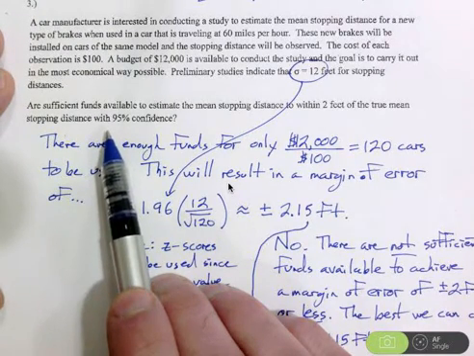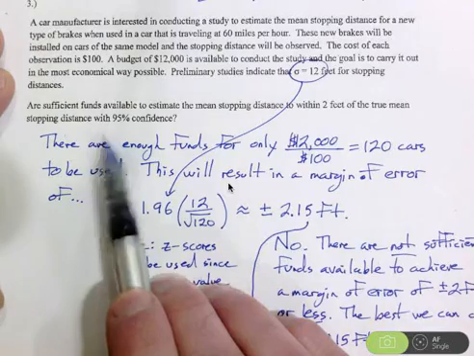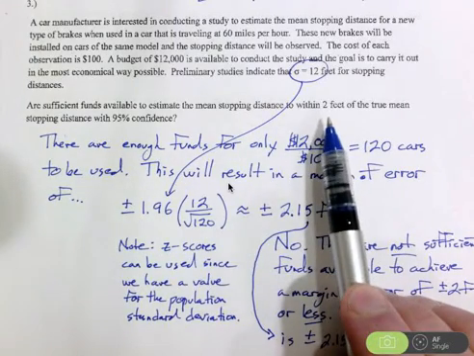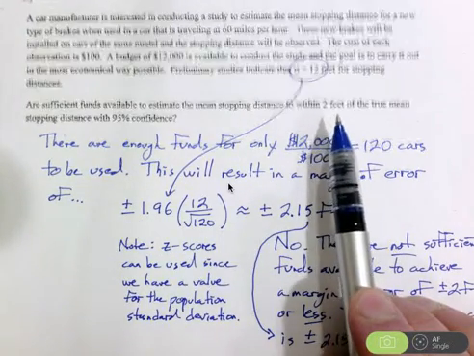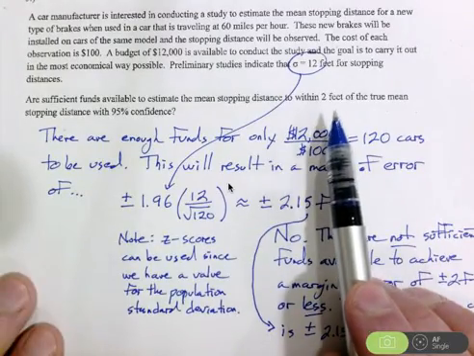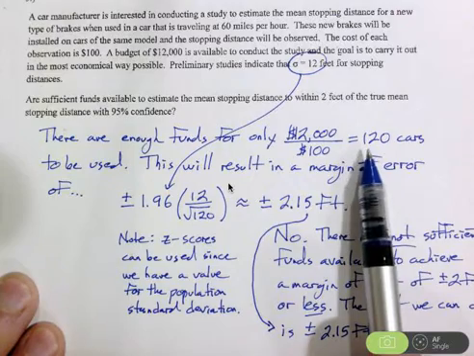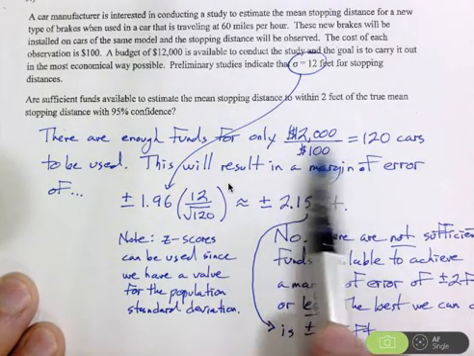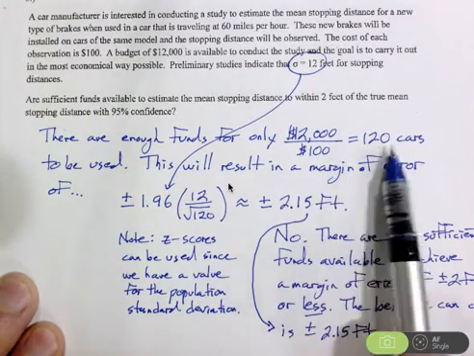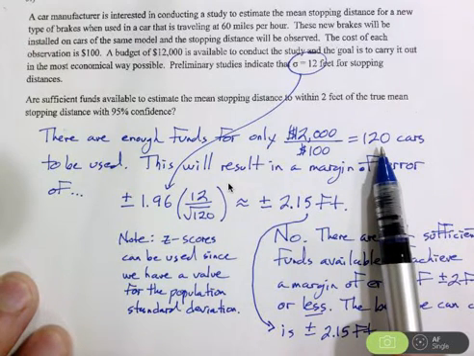So what this is about is the sample size. Do I have enough money to get enough observations so that I can get the margin of error down to be within 2 feet? The answer is no. Here's one way to do the question. There are enough funds for a sample size of 120 cars. We can take the $12,000 divided by 100, so the best that I can do is 120 observations.